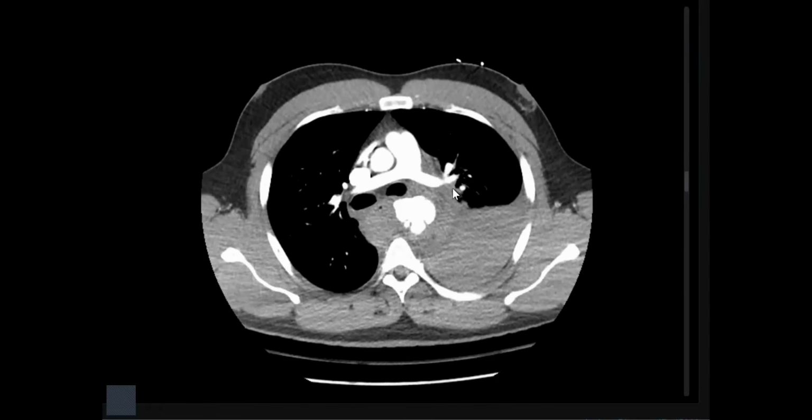So finalize your case. It's a middle-aged patient with a history of trauma. There is a pseudoaneurysm in the thoracic aorta with active contrast extravasation noted, causing hemomediastinum with left hemothorax, with no pneumothorax and no obvious fractures.